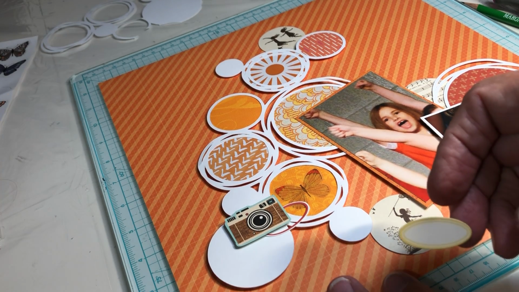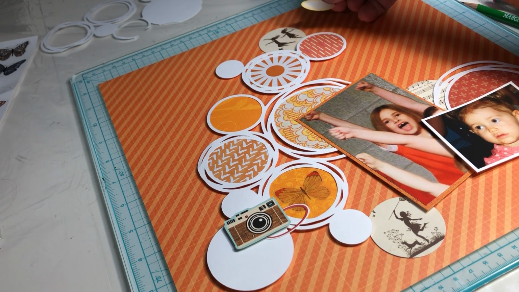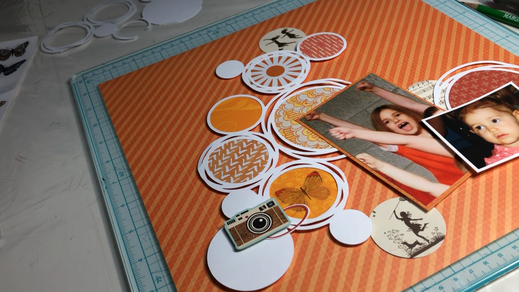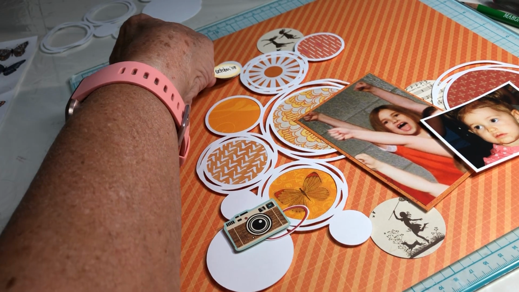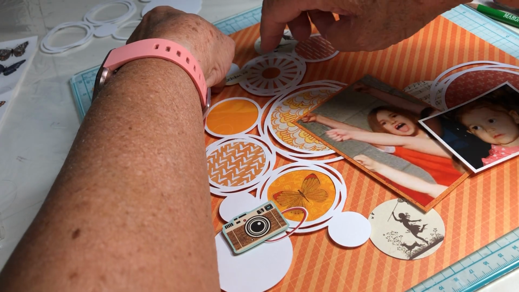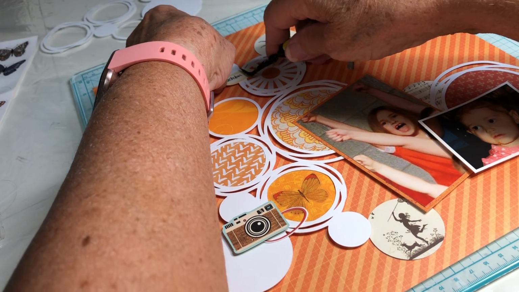Okay, here's another of those ovals. I thought I might add in, actually what I want to do here is put a title. This was October of 2008. So I'm going to put the date there, and maybe I'll let it bridge this, and then I'll add some other embellishment up in that area.